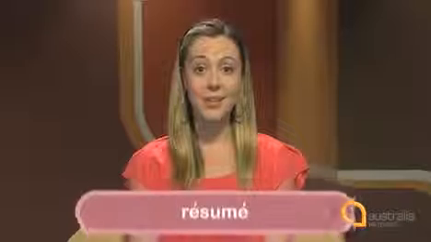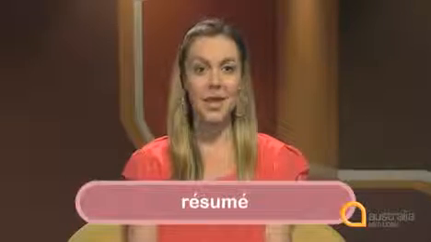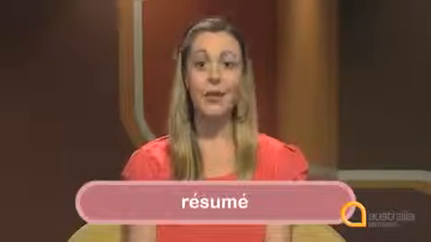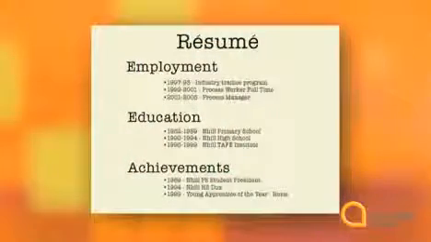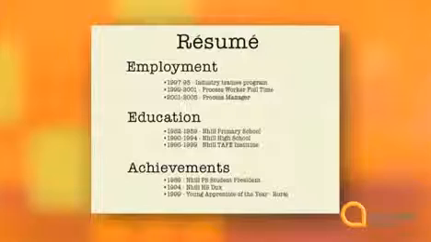She uses a number of job words. To find work, she said she handed her resume around. A resume is a summary of your work experience and education. It's a document that tells an employer all they need to know about you. A resume is usually written out as a list with headings.